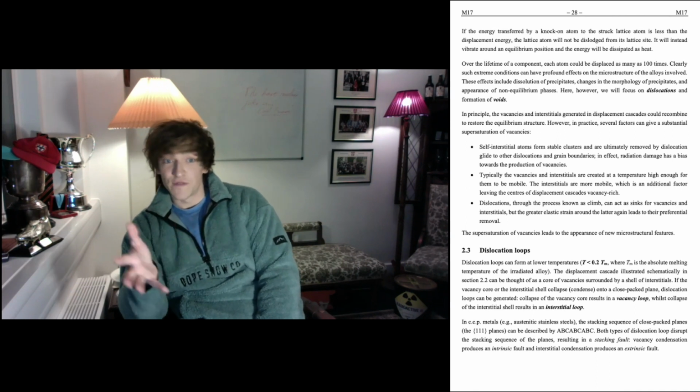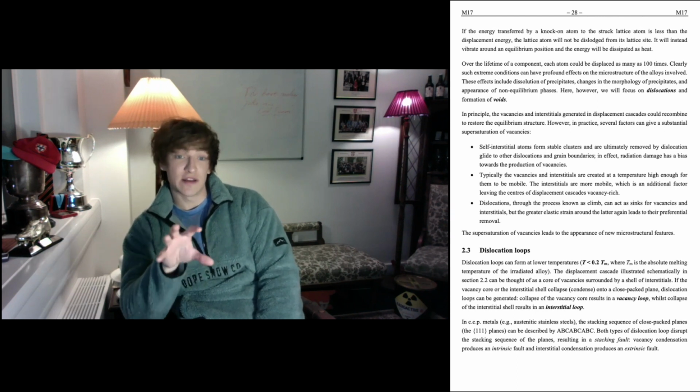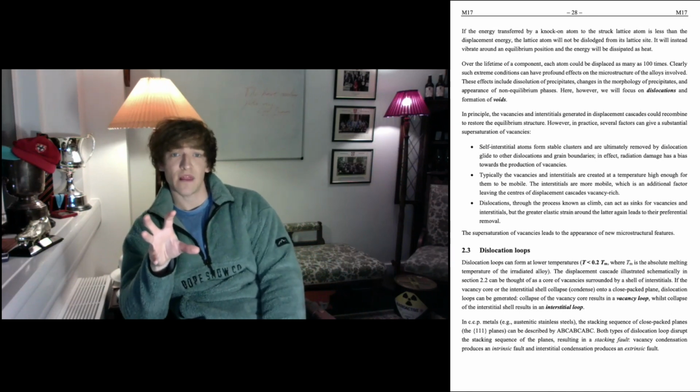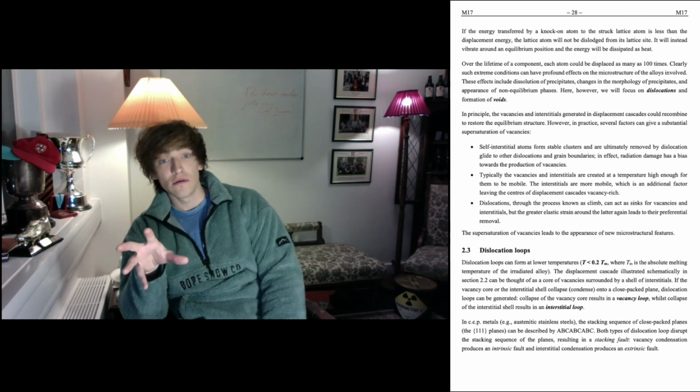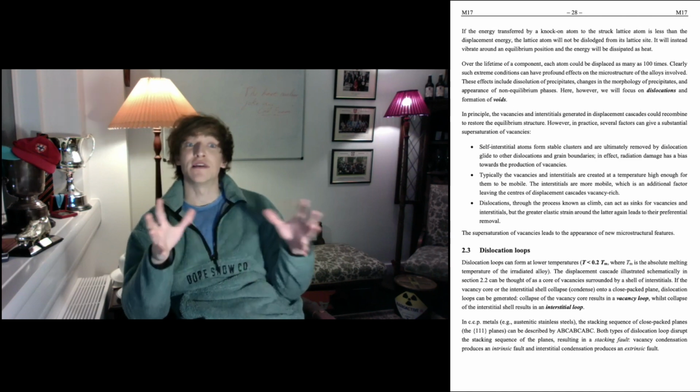One of the microstructural features resulting from these cascades are dislocation loops. And radiation will produce dislocation loops at temperatures below around 0.2 times the absolute melting temperature of the irradiated alloy. And these loops form due to the collapse of vacancy-rich cores of a cascade, or the interstitial shell of the cascade. And they will produce different types of loops.